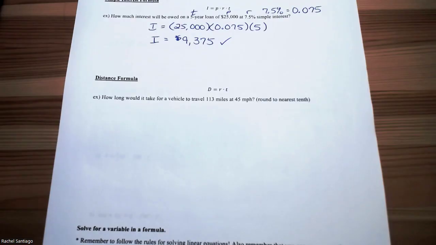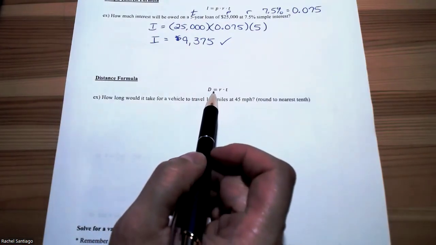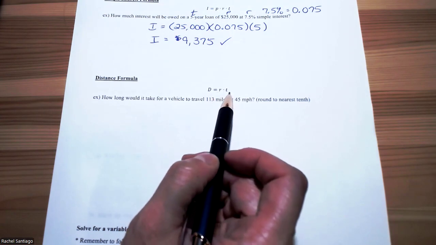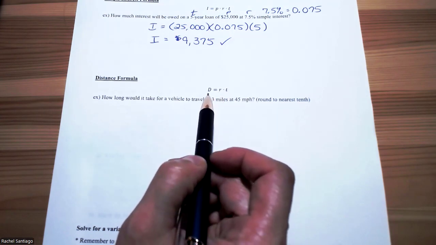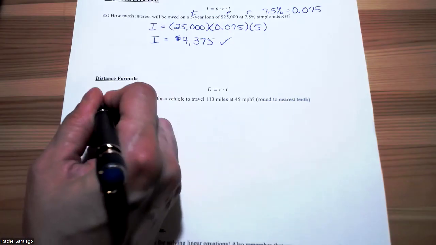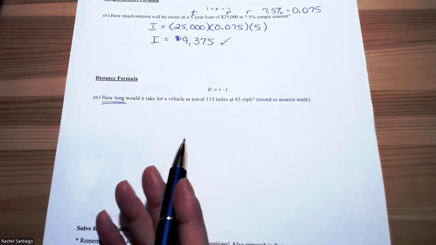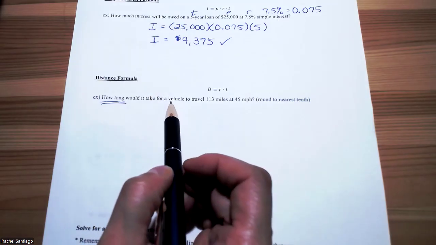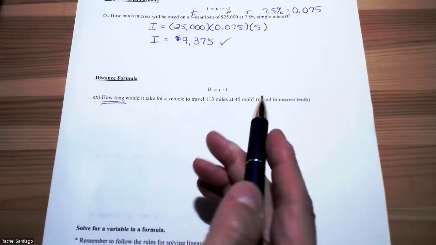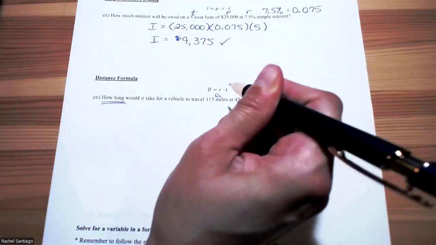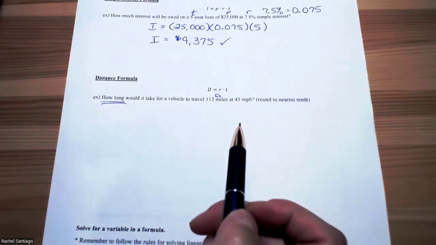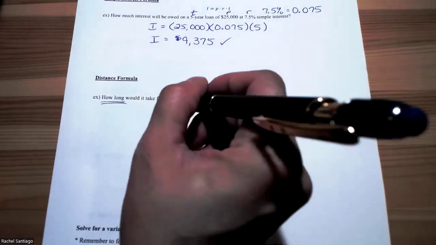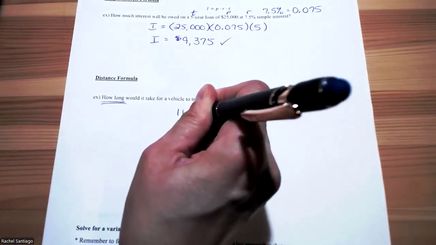Similarly, with our distance formula, distance is equal to rate times time, rate being how fast, time being how long, distance being how far, right? So how long would it take? So that means we don't know the time. But we are told that the vehicle is traveling 113 miles. That's going to represent our distance at 45 miles per hour. So that's going to represent our time. So let's replace distance with 113.